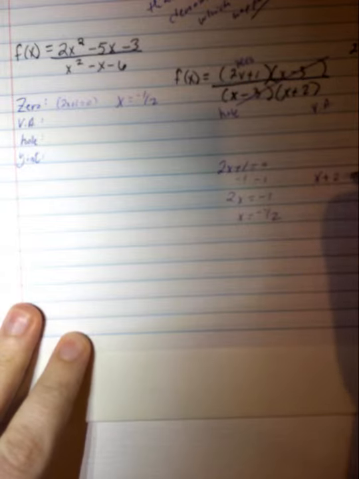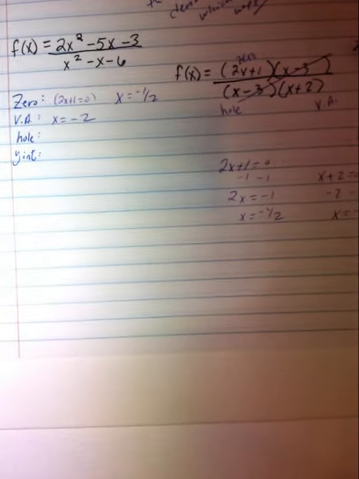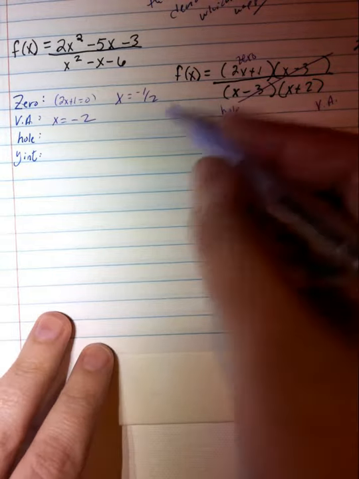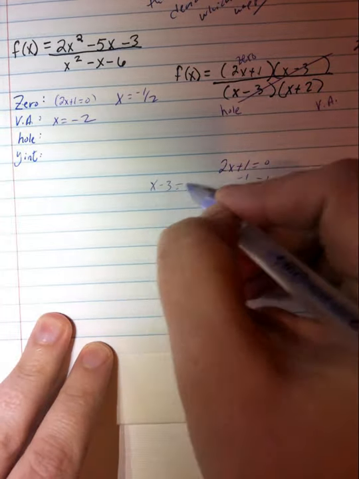My vertical asymptote is what's left in your denominator. So my denominator, the factor that's left, is x plus 2. So if I take x plus 2 equals 0, we get the asymptote to occur at x is negative 2. The hole is what canceled. So what cancels is x minus 3. So x minus 3 equals 0, which means x equals 3 is where the hole occurs.